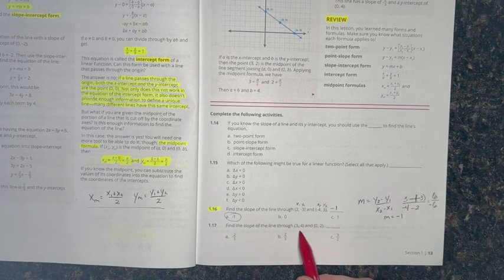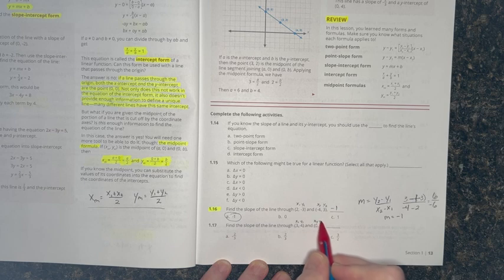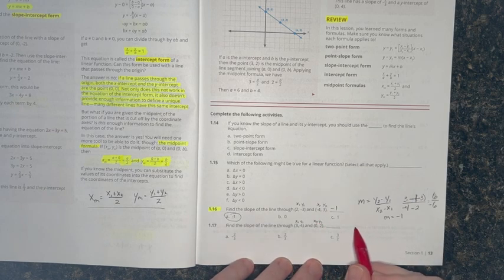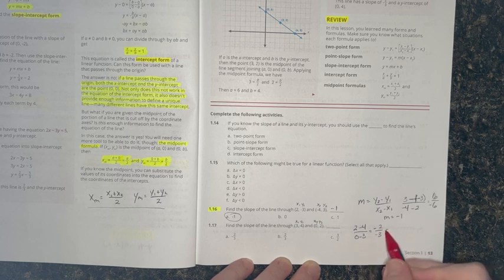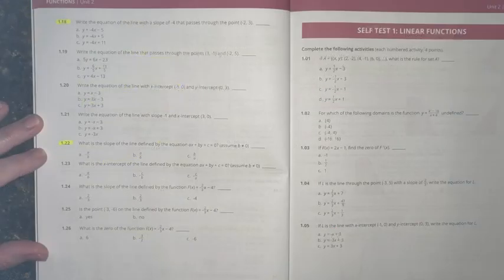Find the slope of the line through (3, 4) and (0, 2). All right, same process. Let's say x sub 1, y sub 1, x2, y2. So we have 2 minus 4 over 0 minus 3. 2 minus 4 is a -2. 0 minus 3 is a -3. Negative over negative tells me it's a positive 2/3. So B. All right, let's turn the page.